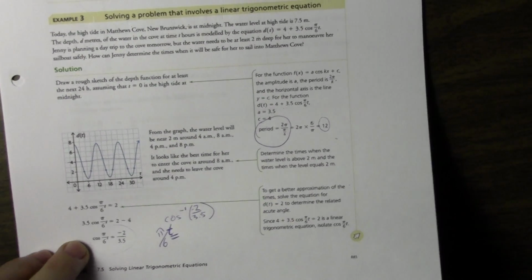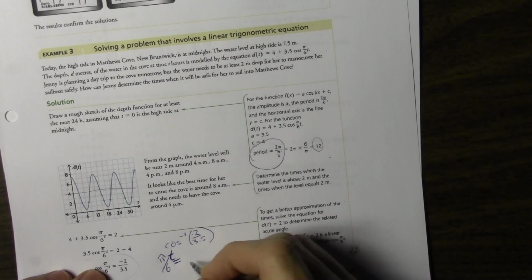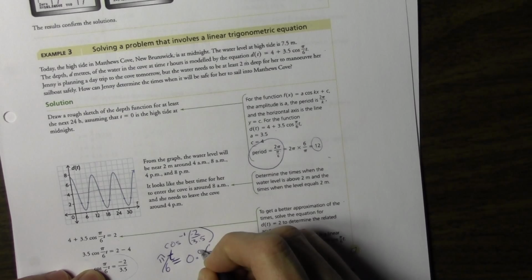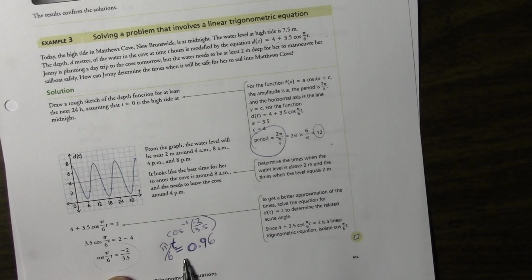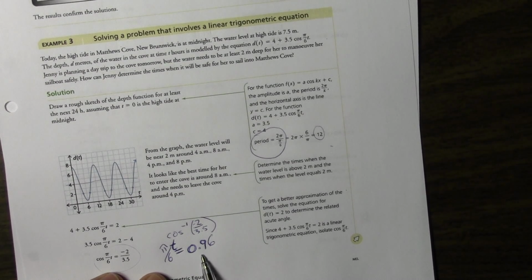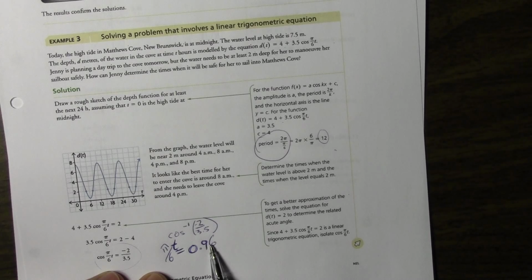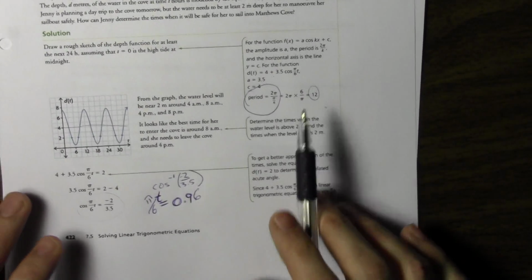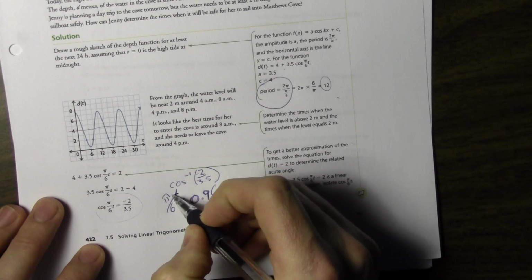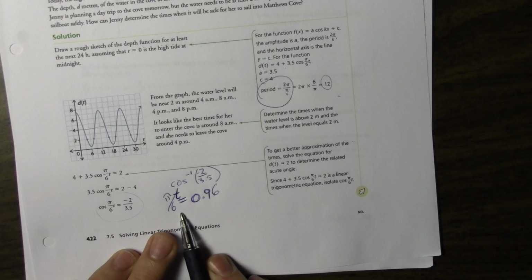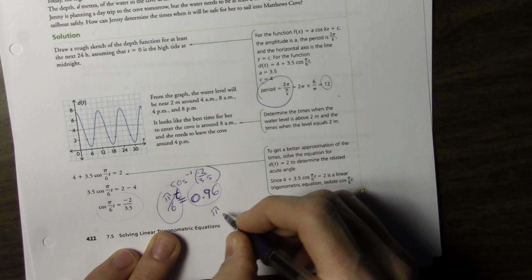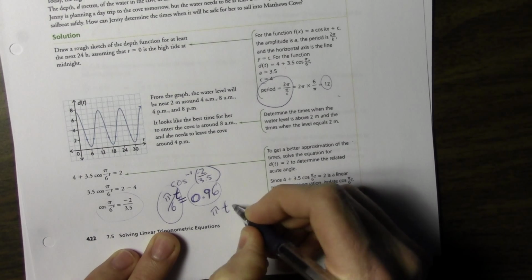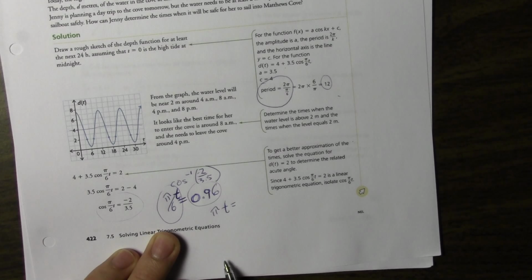So what's the cos inverse? 0.96. And of course we're dealing in radians, so this value does make sense. 0.96, close, somewhere around 60 degrees. Actually, sorry, we're dealing with time units, so it's not an angle. So now we can solve for t. So now we have to multiply both sides by 6. So we have pi t is equal to 6 times 0.96.